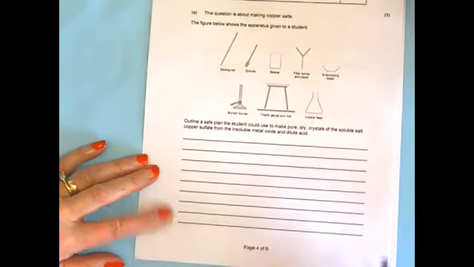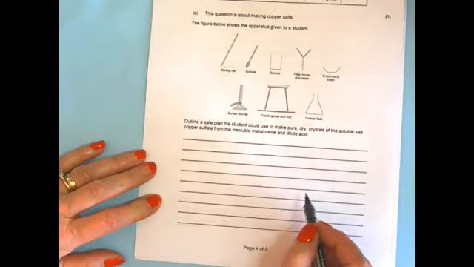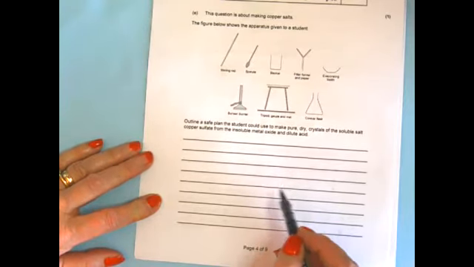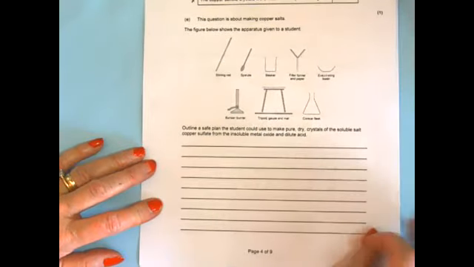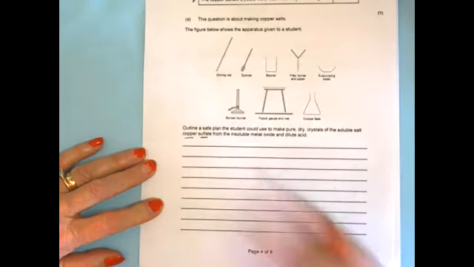There were a number of really good explanations of this plan to create the copper sulfate salt.